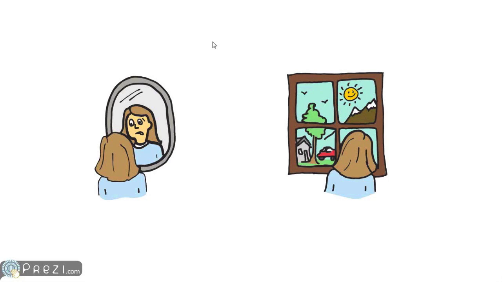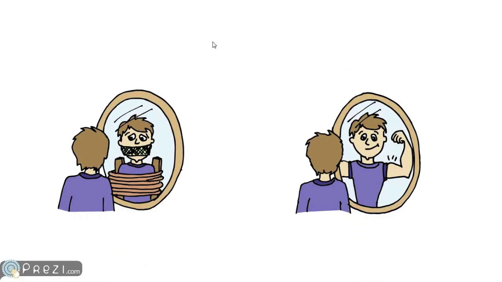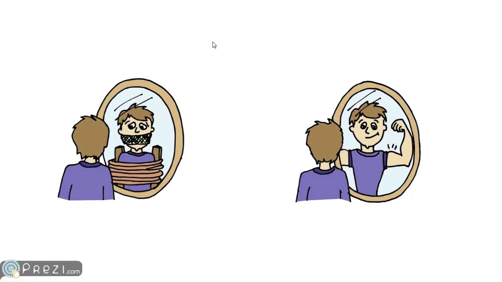There's another way that we look at stress that really helps empower us or disempower us. And that really is all about our power. Here we have two mirrors. One mirror, a guy looks into and he sees himself gagged and tied. He sees himself completely powerless. Another mirror, the guy looks in and he sees himself powerful. Well, those two different perceptions of how we see things has a lot to do with how stressed we feel.